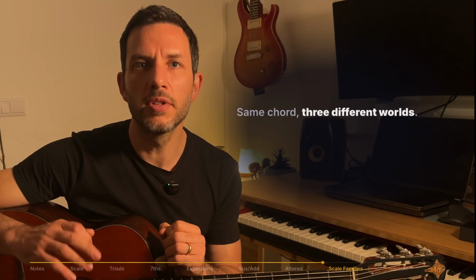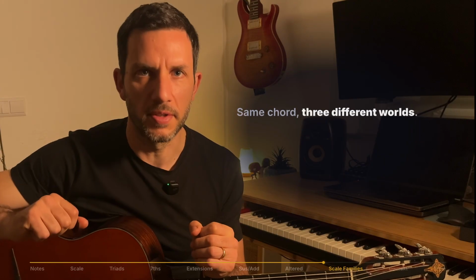Now flip the question. Where does a C minor chord live? In C Dorian, 2nd degree of B flat major. In C Aeolian, 6th degree of E flat major. In C Phrygian, 3rd degree of A flat major. Same 3 notes, 3 different houses.